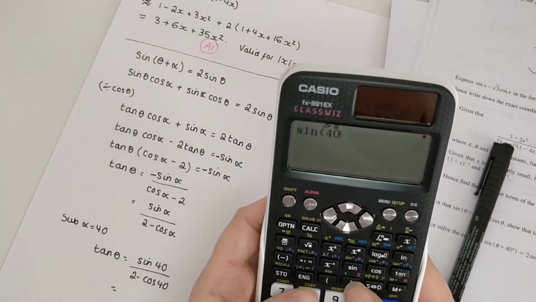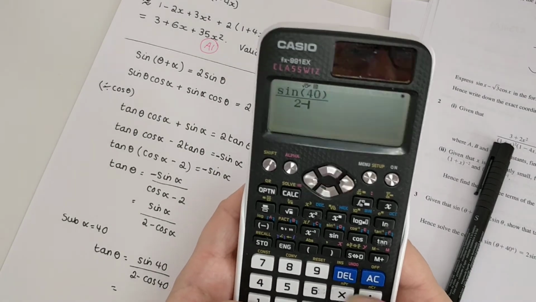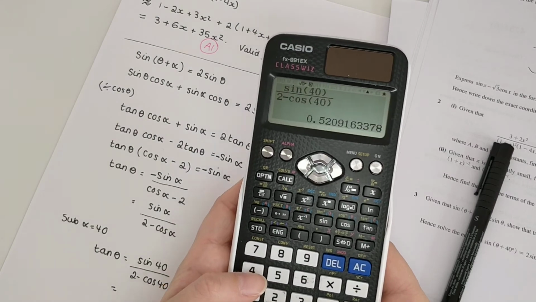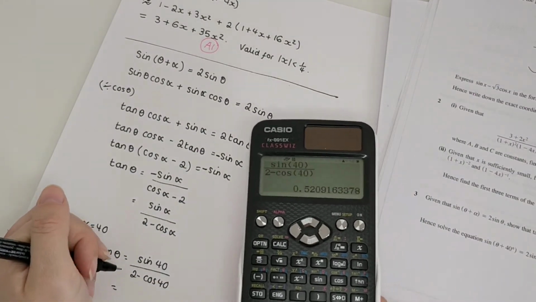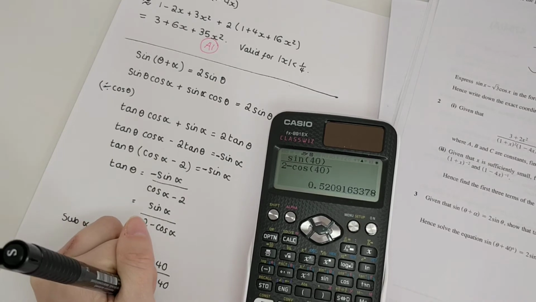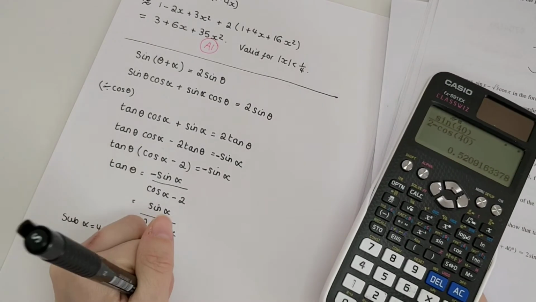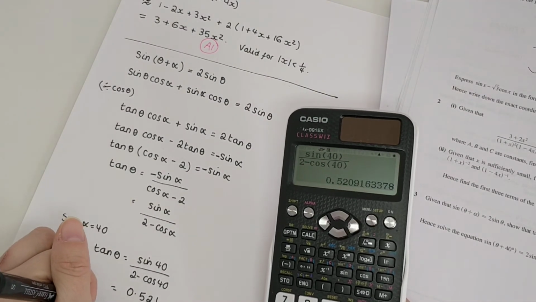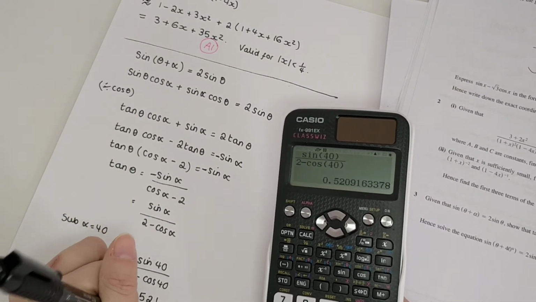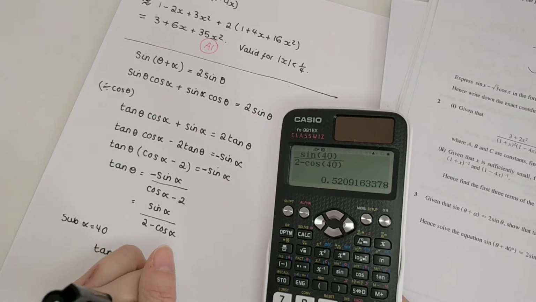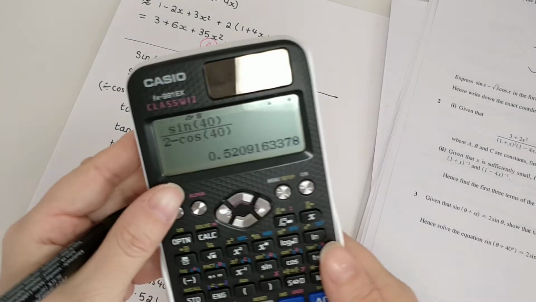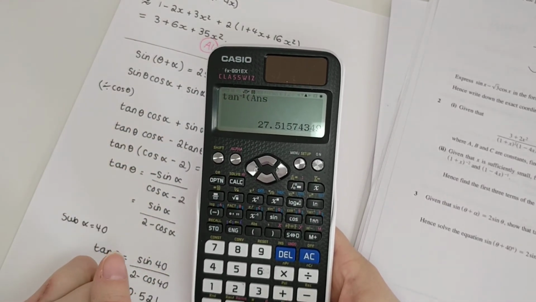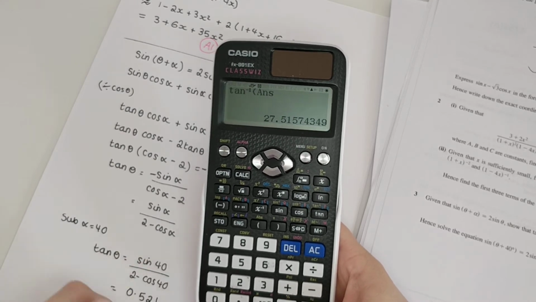Sine 40 over 2 minus cos 40 is 0.521. It doesn't say exact value, does it? No. And then let's inverse tan that. 27.5 degrees, we'll say.